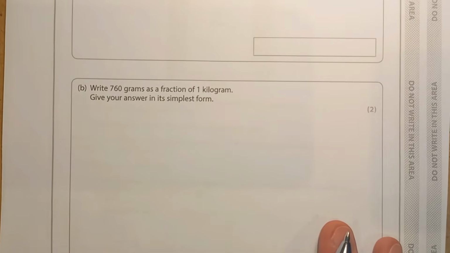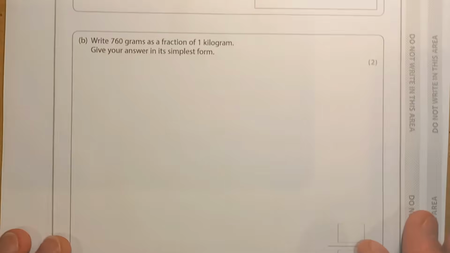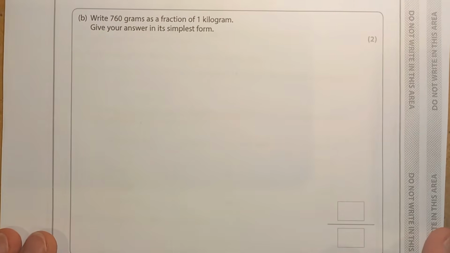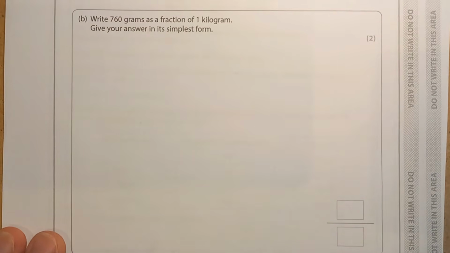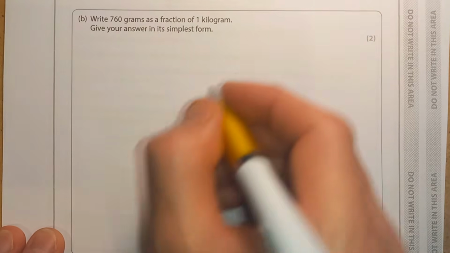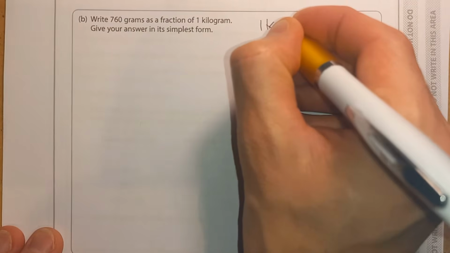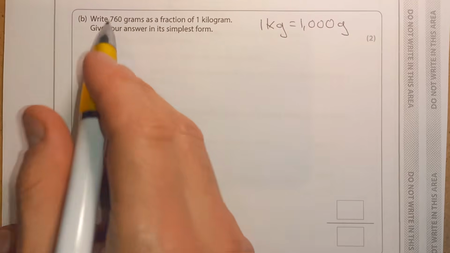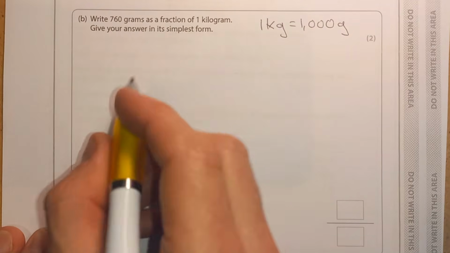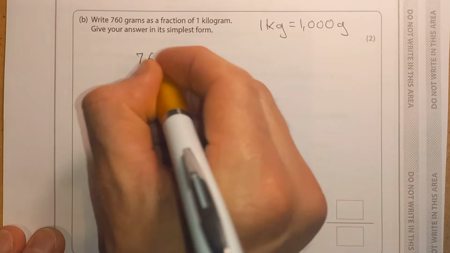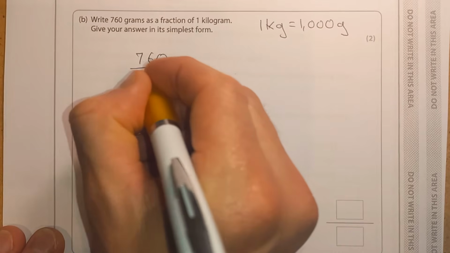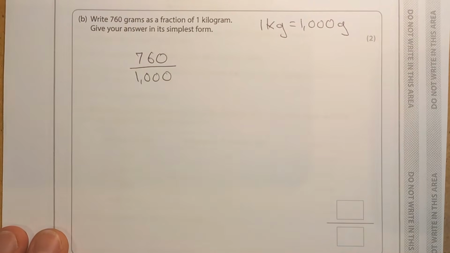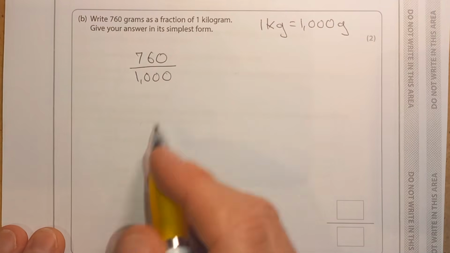Okay, part B. Let's do it up here. Okay, write 760 grams as a fraction of 1 kilogram. Write your answer in its simplest form. Well, 1 kilogram is 1,000 grams. So 760 grams as a fraction of that is going to be 760 over 1,000. Okay, that would get you a mark, but they want it in its simplest form, so that's to get the next mark.